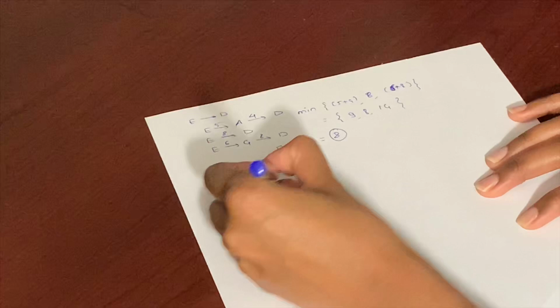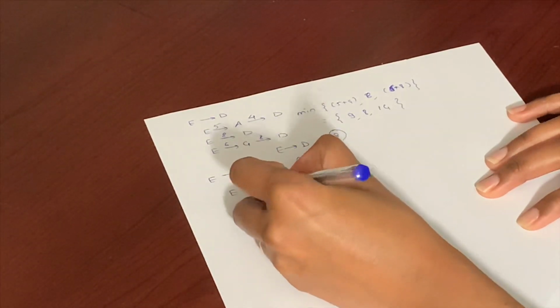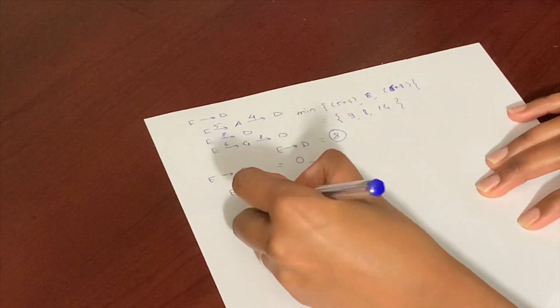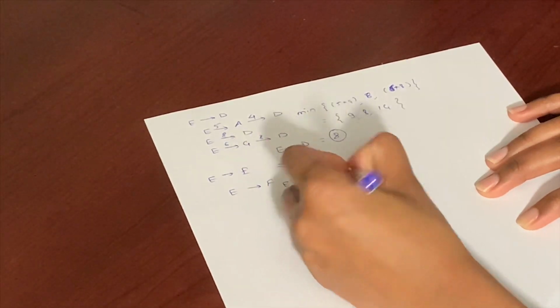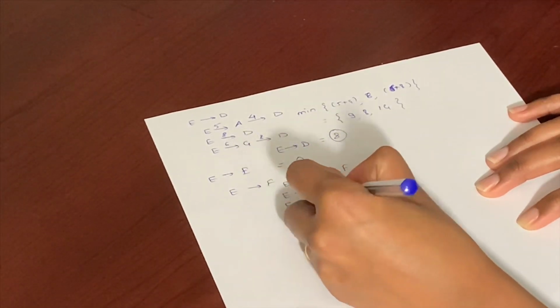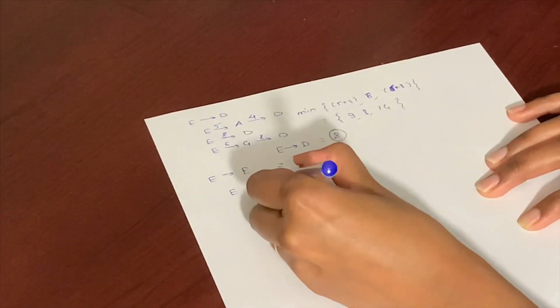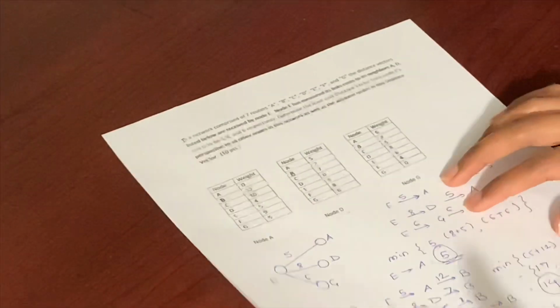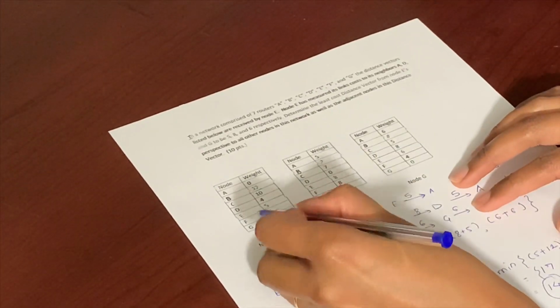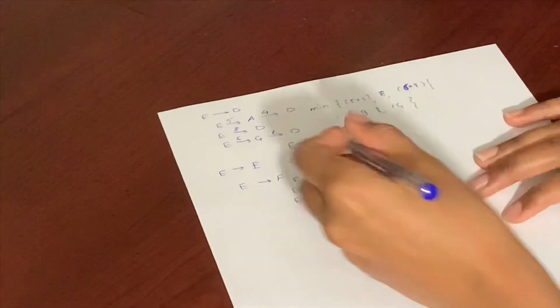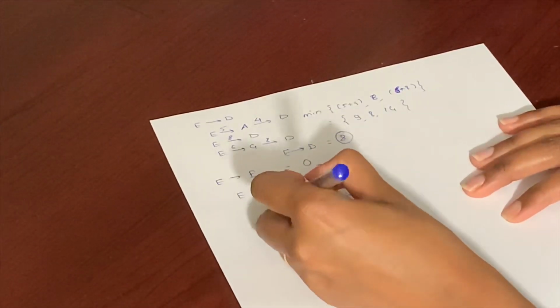Then E to F, in the same way, E to A to F, E to D to F, and E to G to F, right? What is the distance from E to A? 5. Then A to F, we have to see in the node A table, and what is the distance from E to F? 9. A to F is 9. Then E to D is 8.